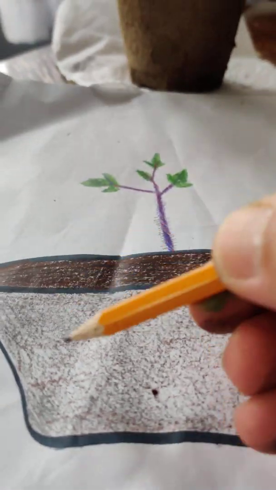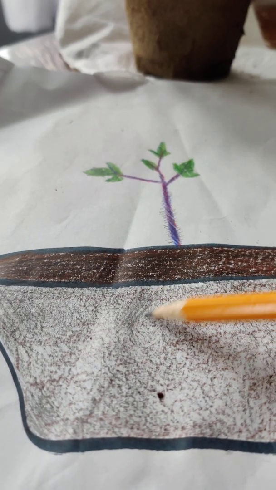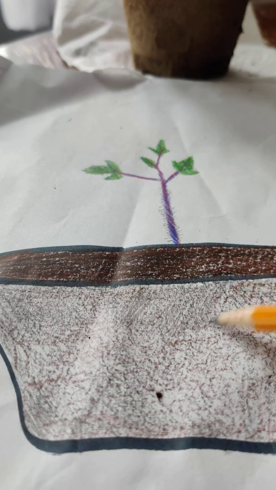If you want, you know, I didn't think about it till now, but if you don't have a gray color pencil, you could just use a regular pencil.